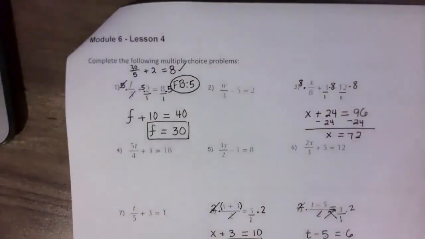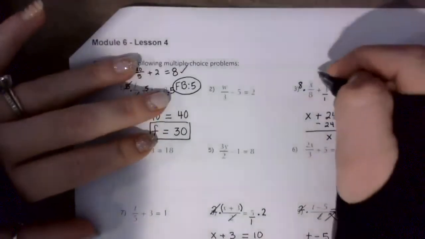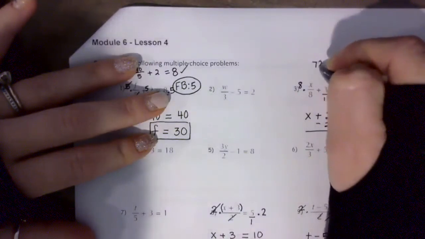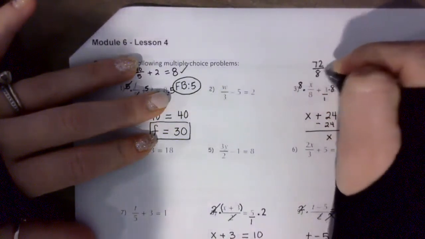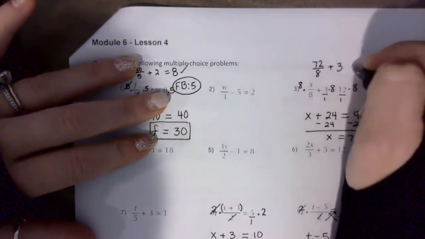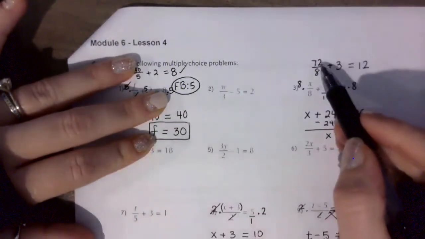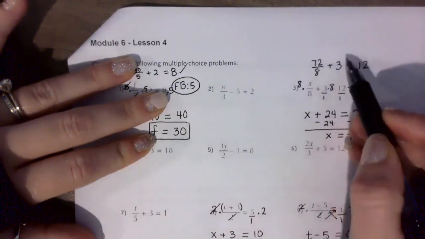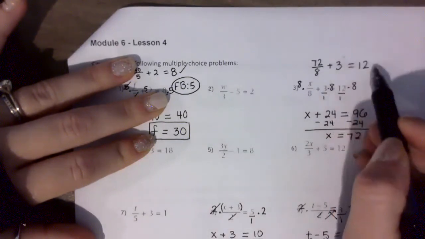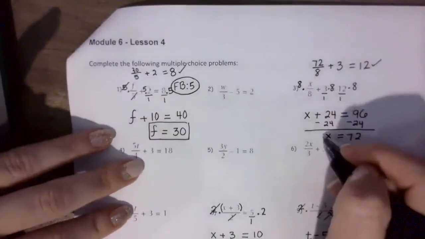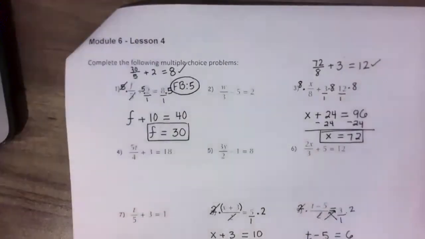72. Again, I always want to double check my work. So 72 divided by 8 plus 3 should equal 12. 72 divided by 8 is 9, plus 3, 10, 11, 12. Yep, I did it right. My answer is 72.